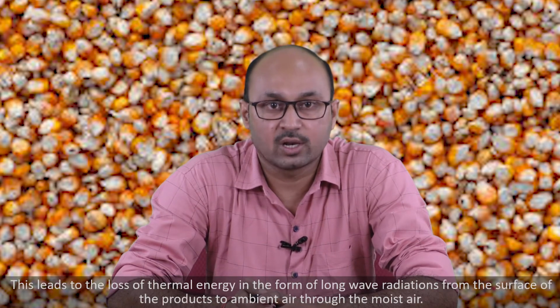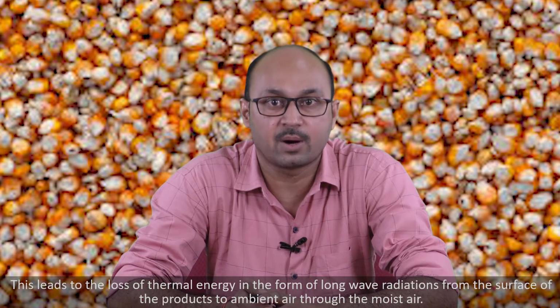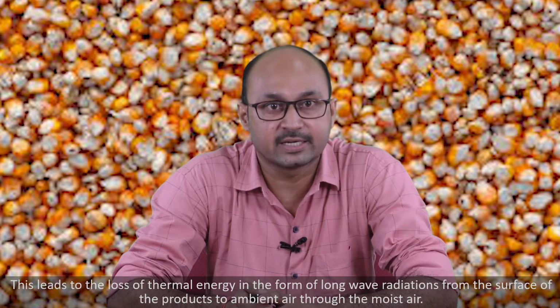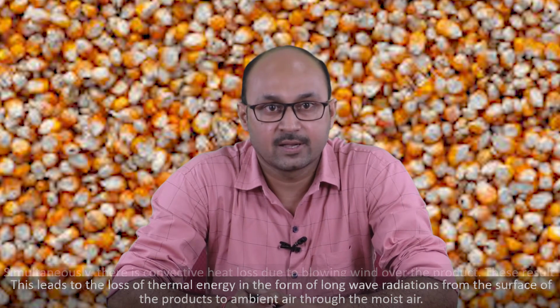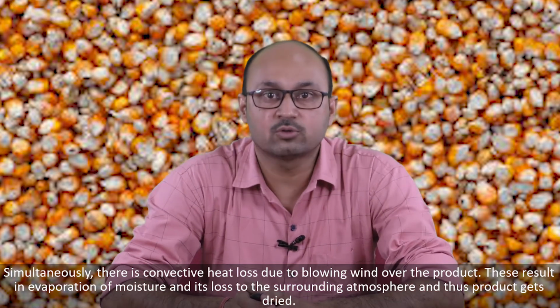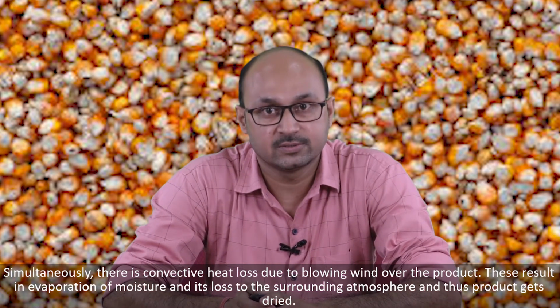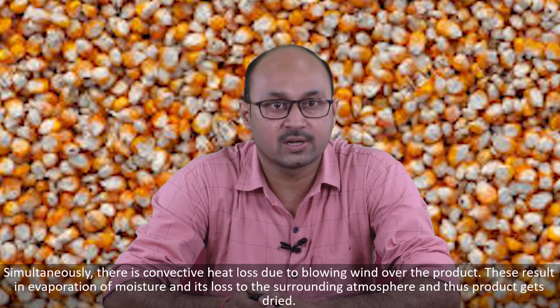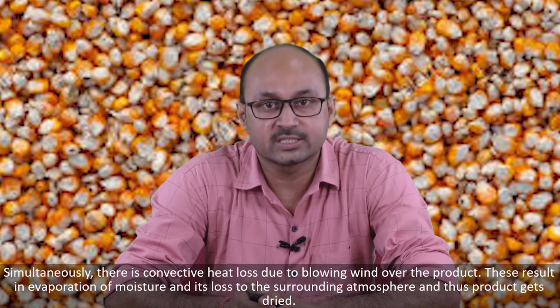This leads to a loss of thermal energy in the form of long wave radiation from the surface of the product to the ambient air through the moist air. Simultaneously, there is a convective heat loss due to blowing wind over the product. This results in evaporation of moisture and its loss to the surrounding atmosphere, and thus your product gets dried.